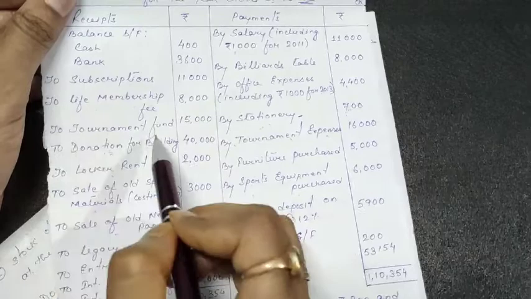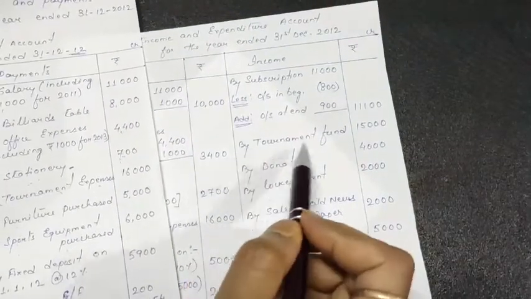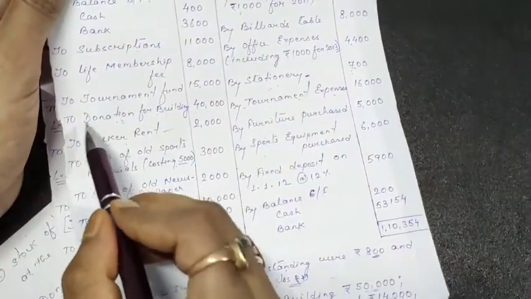Okay, next what you have in the question, life membership fee, it will not be recorded in the solution. Then next what you have, to tournament fund, yes, it will be recorded. I wrote here by tournament fund. Then next what you have, to donation for building.